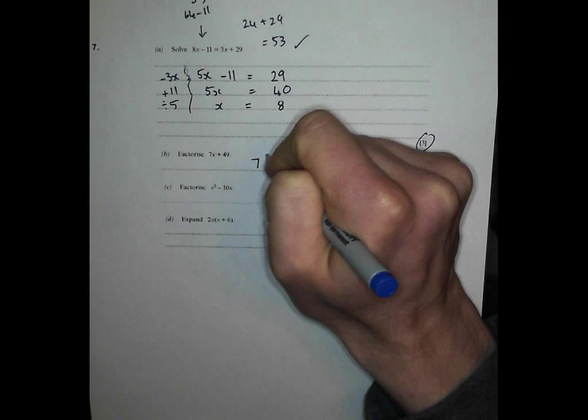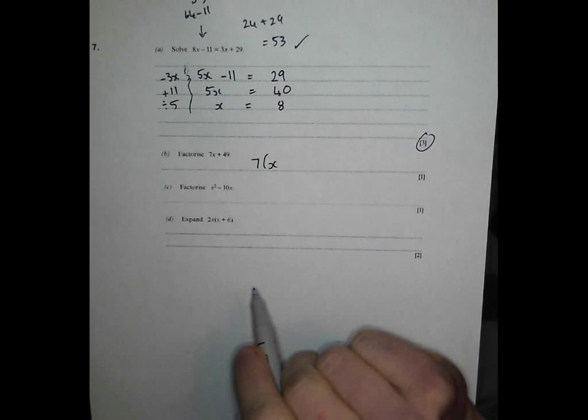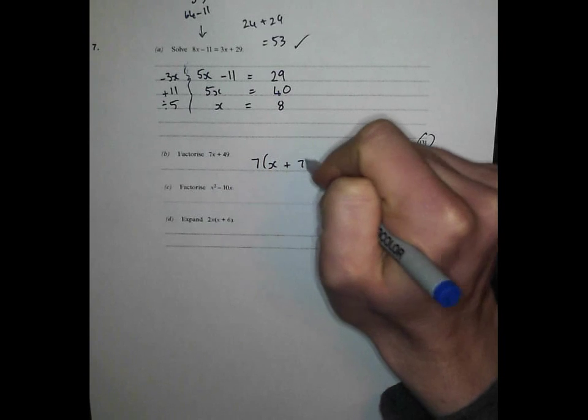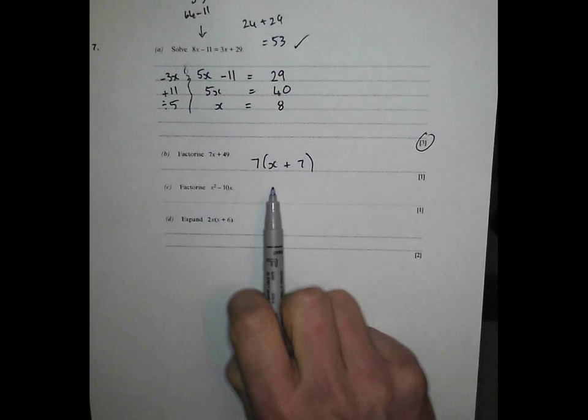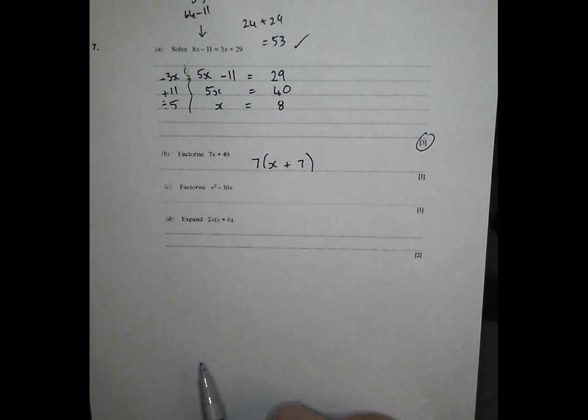I think I can take a factor of 7 out of both of those terms and nothing else. So I'll put 7 brackets, and I think I need an x there to make sure that when I multiply them out I get 7x. And I think if I put a 7 there, then I get a bracket that when I expand it, I get 7x plus 49. So I must have got it right.